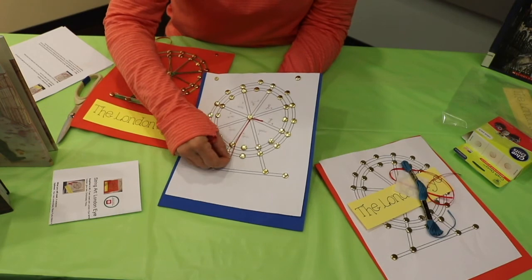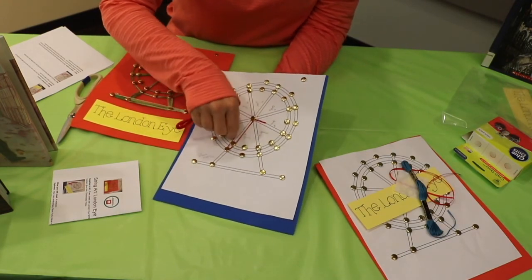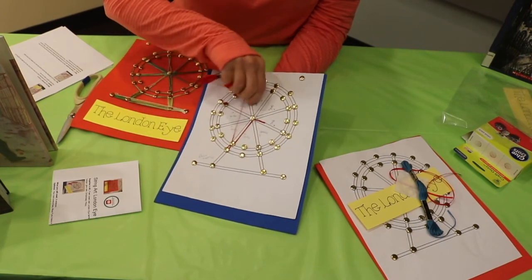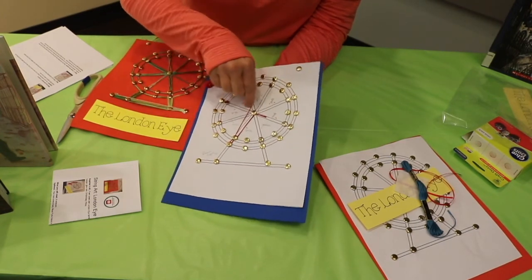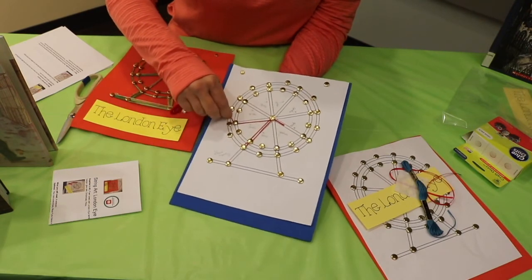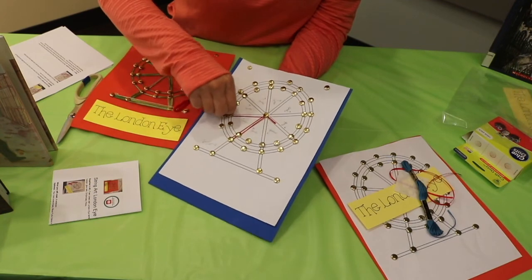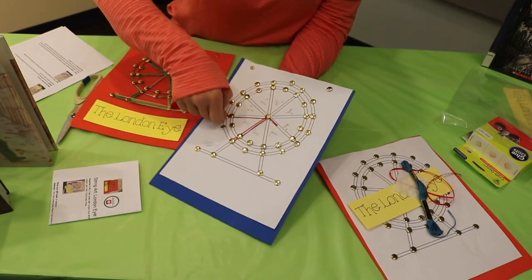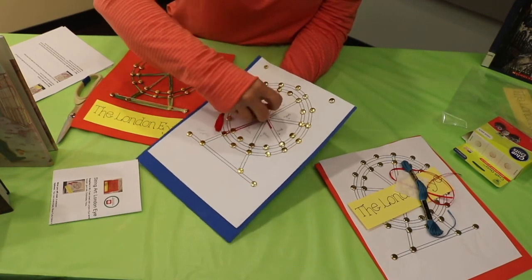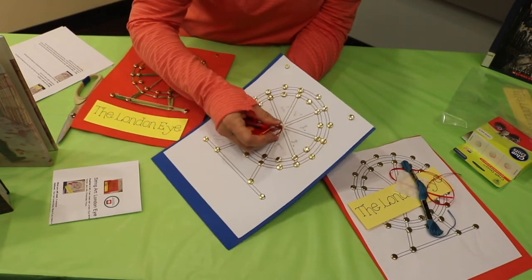You're going to wrap it around that one, and around this one, and then around that one again, and come up to the top. And you're going to keep doing that. I'm going to pause this and finish this part, and we'll be back, okay?